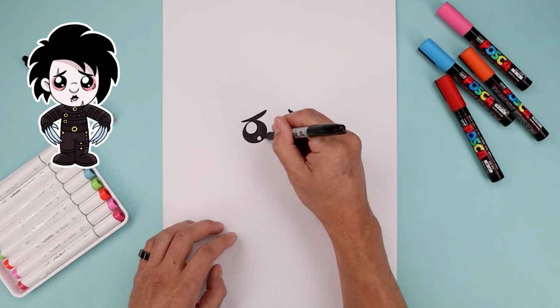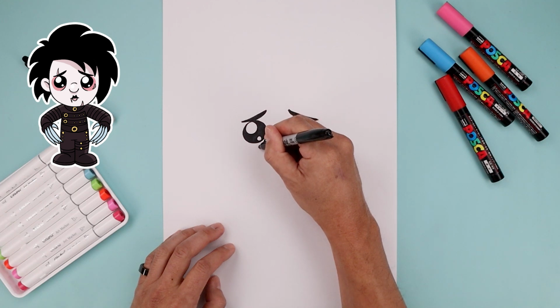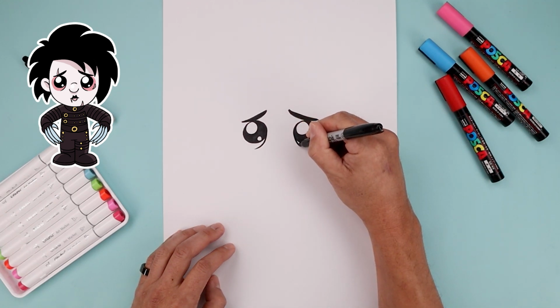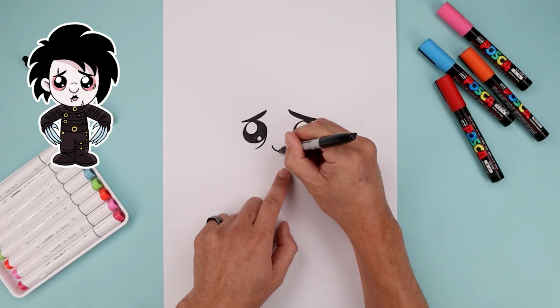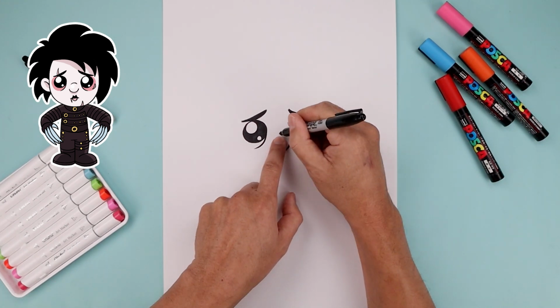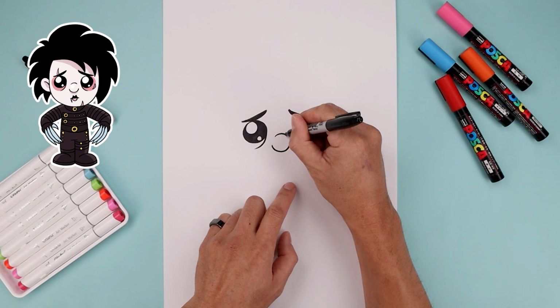Now along the bottom edge of the eyes, we're going to add a fold. We're going to come down and then out. Let's move to the center and draw the bottom edge of the nose with a curve, coming down and up. Let's move up and draw a curve going up and then down across the bridge of the nose.